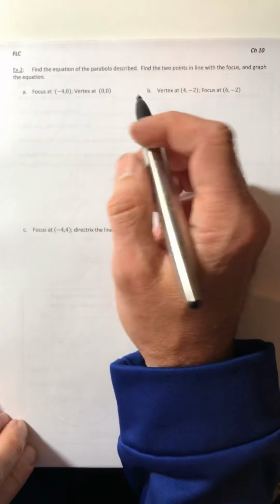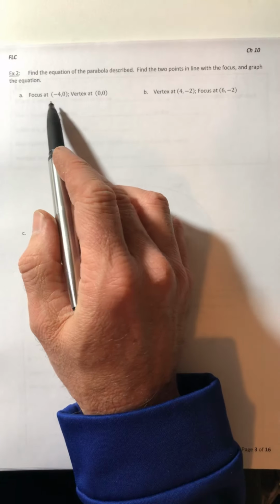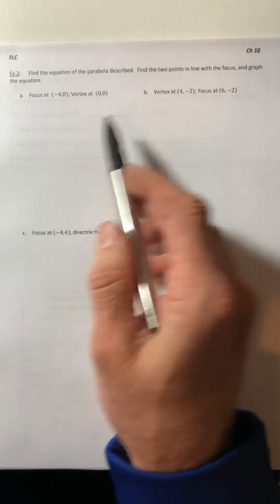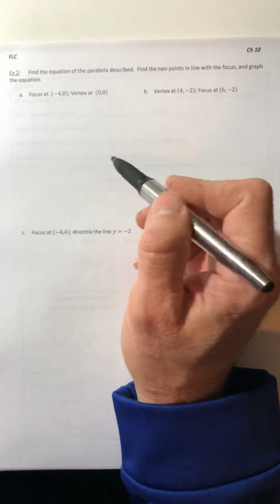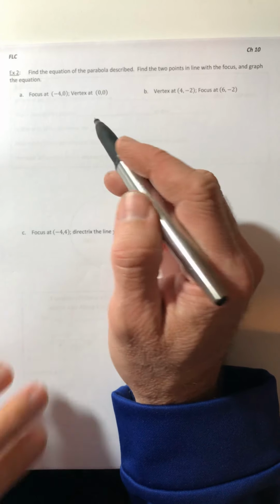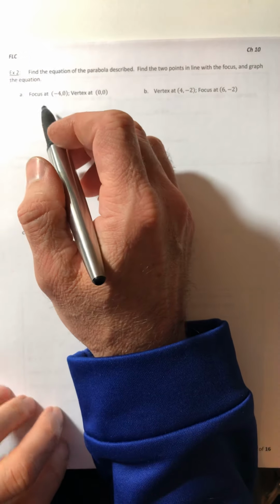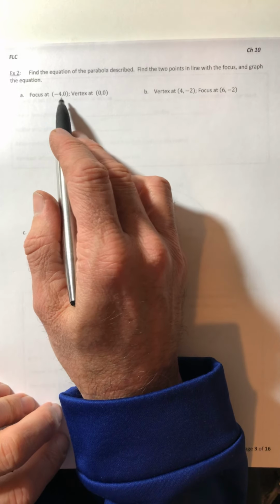All right, this last video, we're gonna go backwards. So now we kind of have some data given to us, and we've got to figure out what the equation is, and then once we have it, then we'll go ahead and graph it. So example 2a, the focus is at -4, 0, and the vertex is at 0, 0.